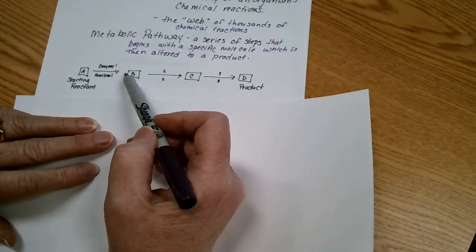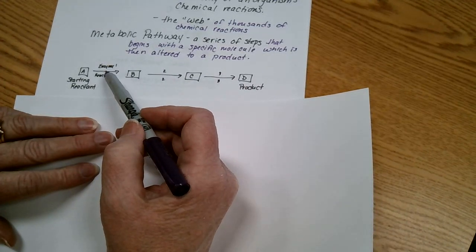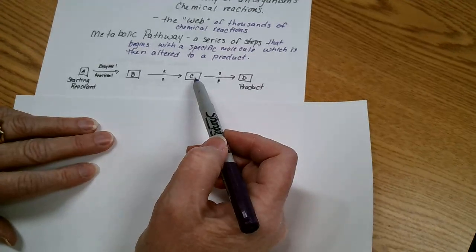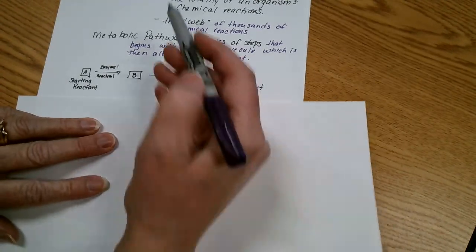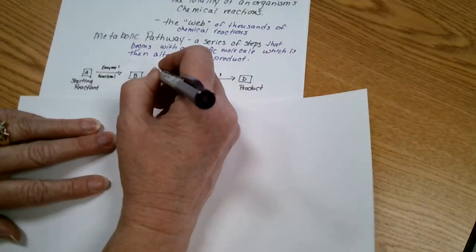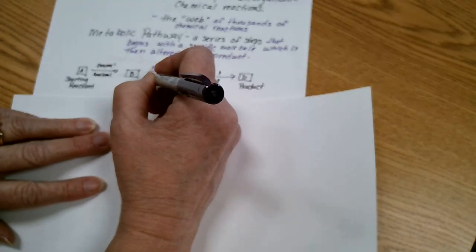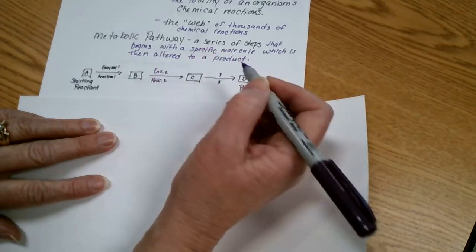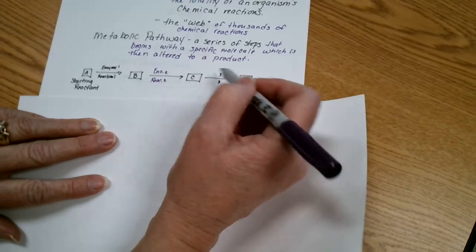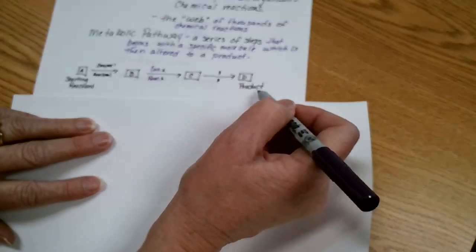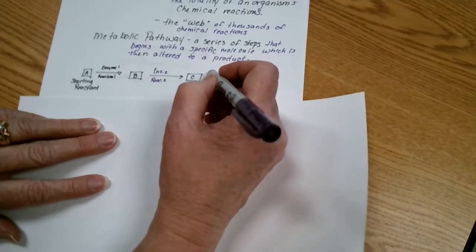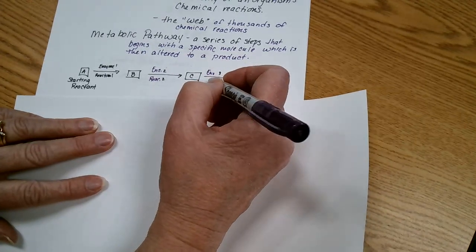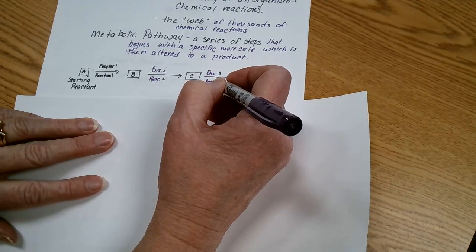This is just one reaction, and it would be controlled by one enzyme. When B gets converted to C, then there's another enzyme 2 with a second reaction 2. And then if C needs to be converted to D, because say D is what you want, there's still yet another enzyme and another reaction.